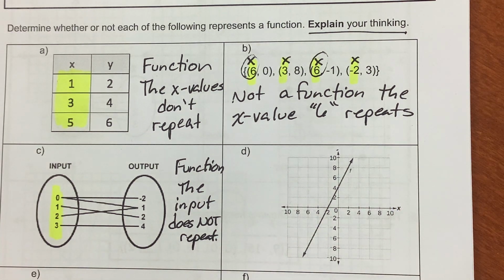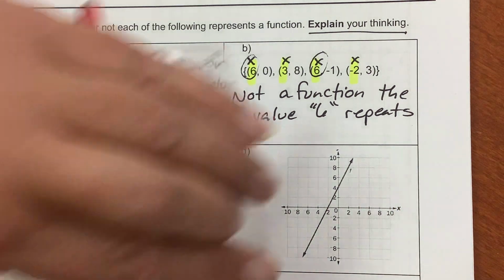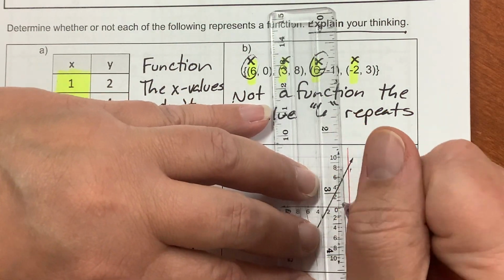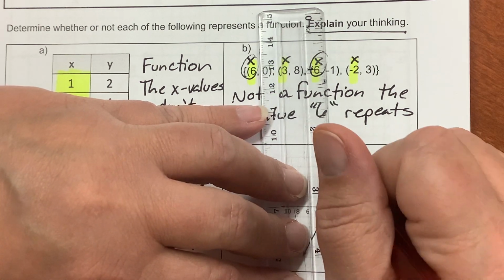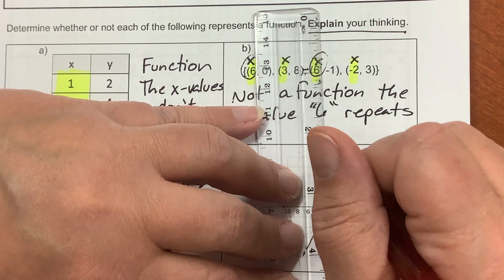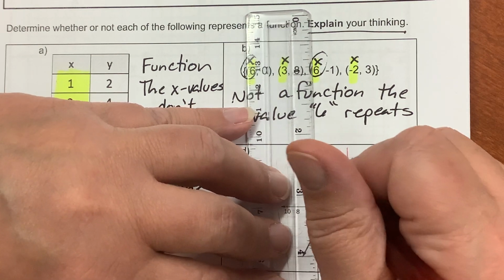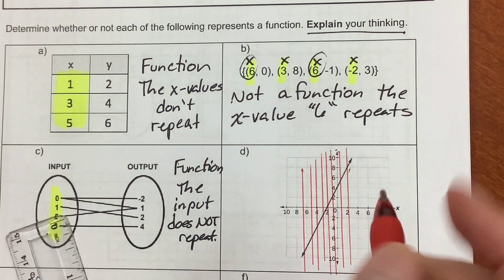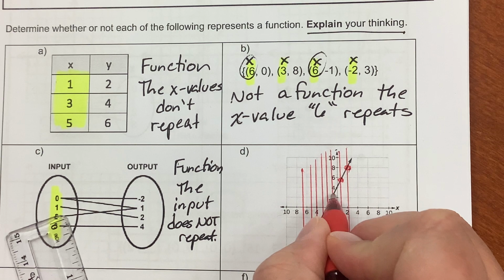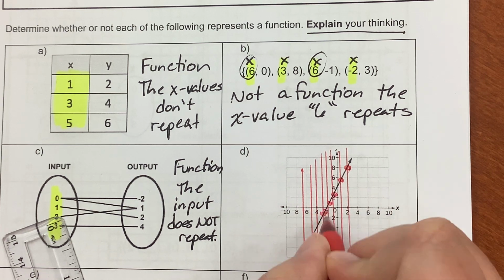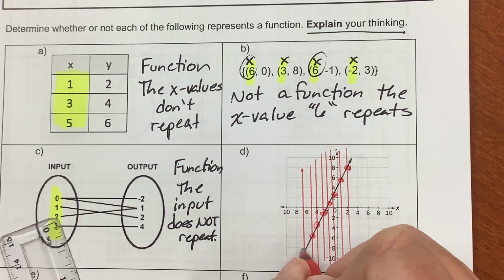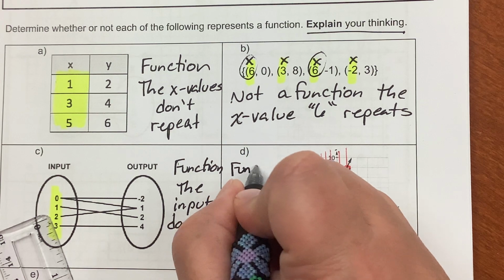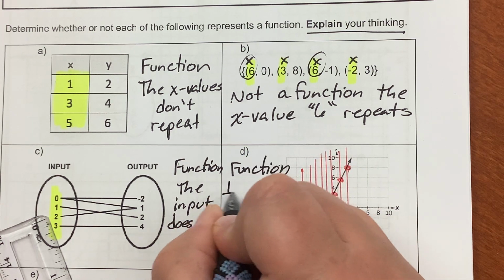Now, let's take a look at this for the vertical line test. Remember, I'm looking at the vertical lines. Those are the lines that go up and down. So I'm just tracing some of the vertical lines here. But none of these vertical lines cross this graph at more than one spot. Every one of those lines only crosses the graph at one place. That means that this passes the vertical line test. This is a function. It passes the vertical line test.